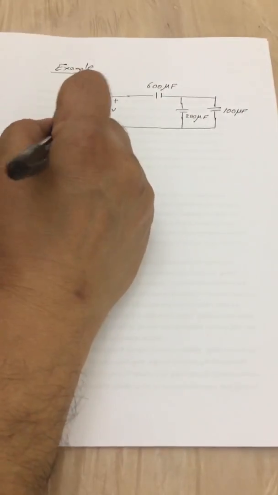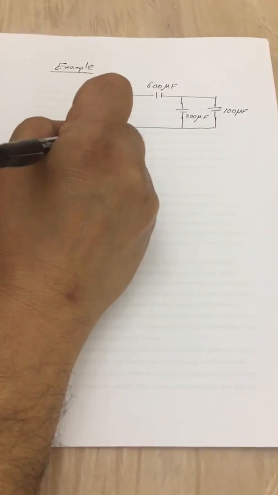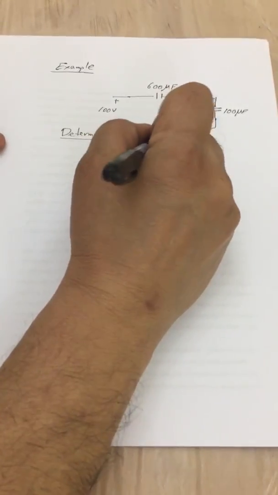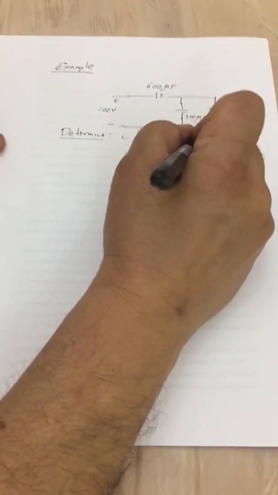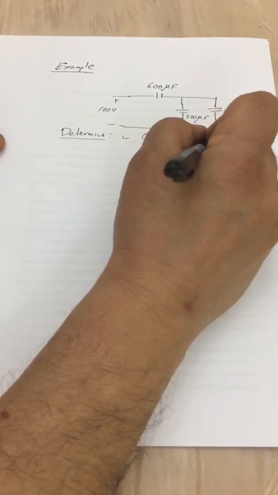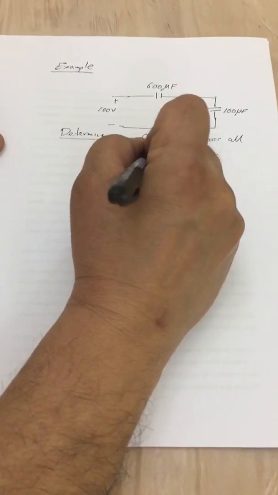We want to know: one, determine the charge across all capacitors.